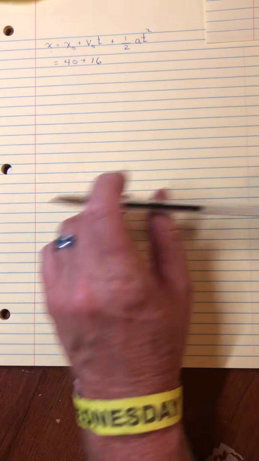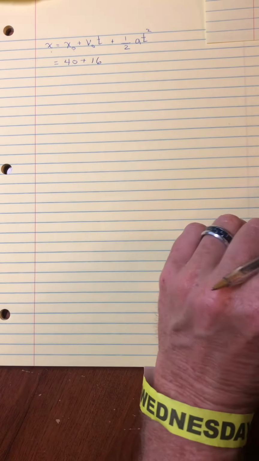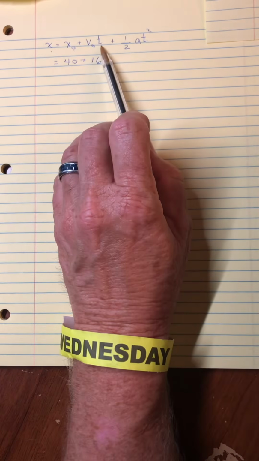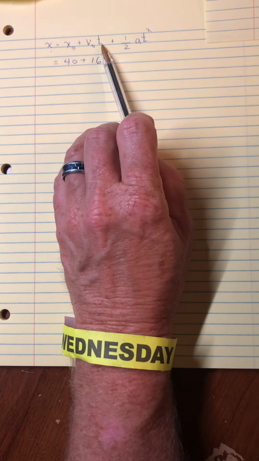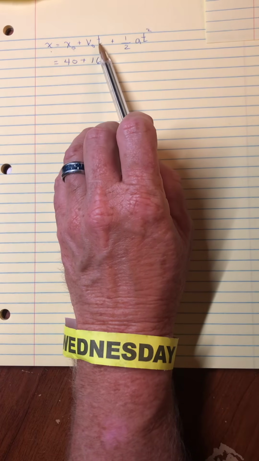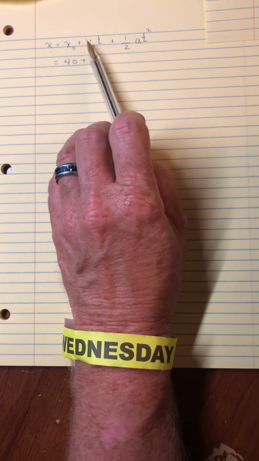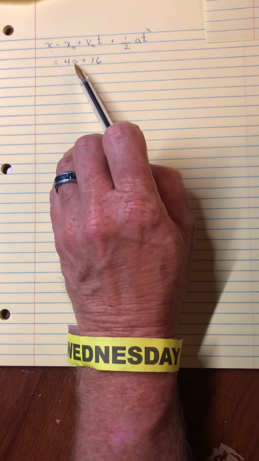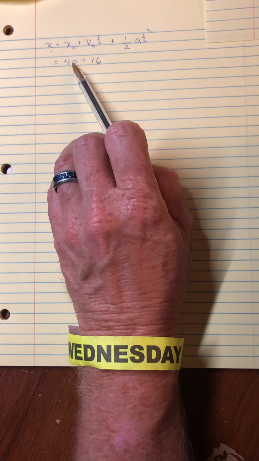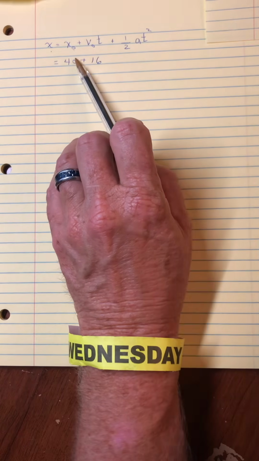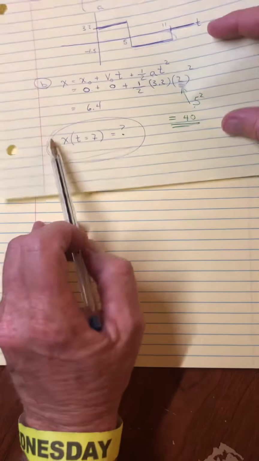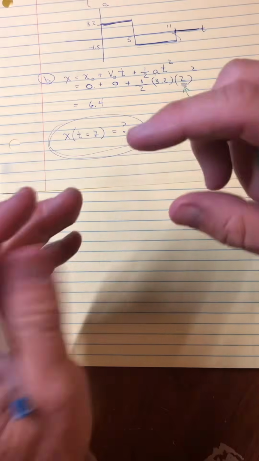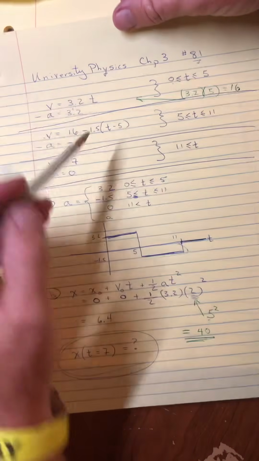Now, this is where it might get pretty hard. This right here is the time where time equals 0 would be when it had this position of 40. So the question, which says what is its position after 7 seconds, remember that the first 5 seconds it was doing this motion.